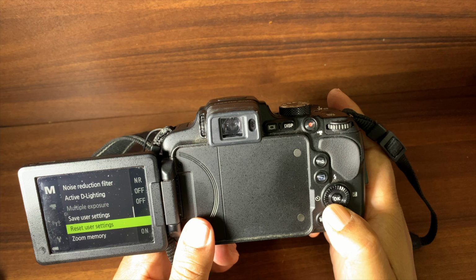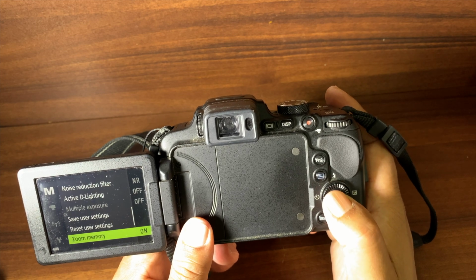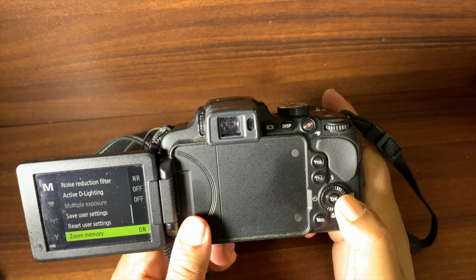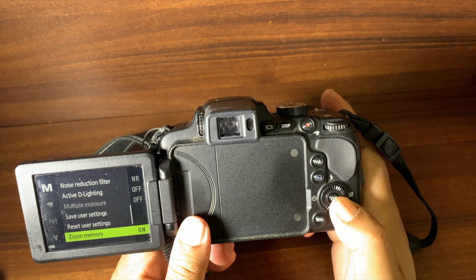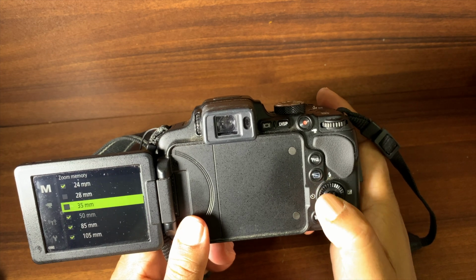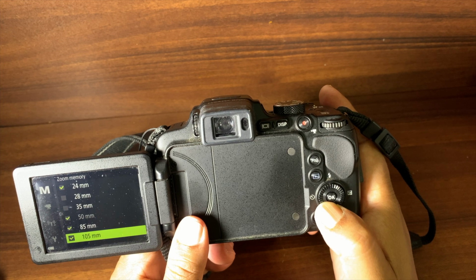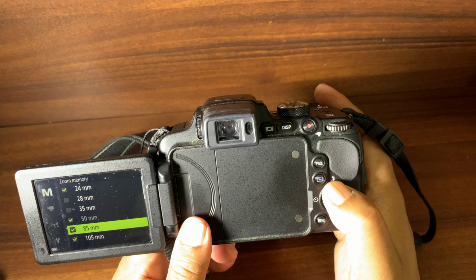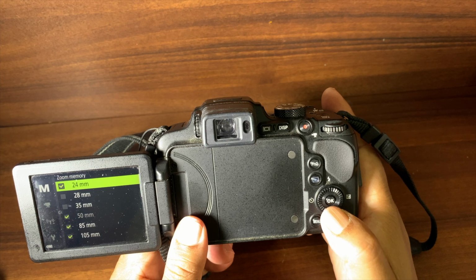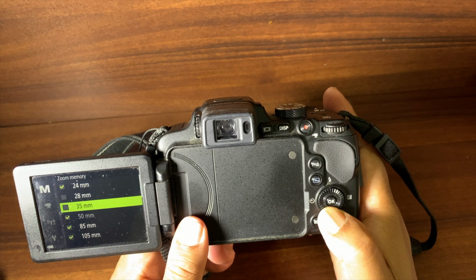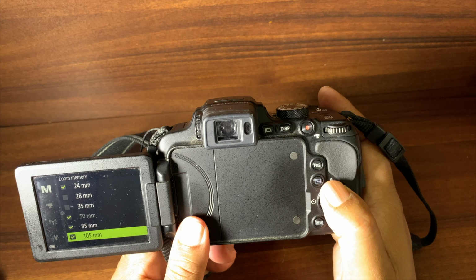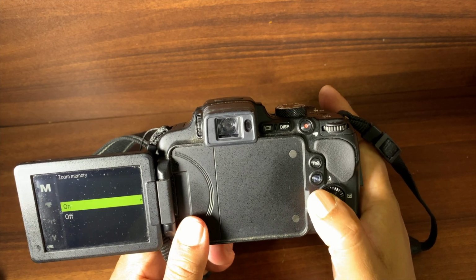And another thing I have to set is zoom memory. This is very important for macro shooting, because for macro shooting I usually use 50 mm, 85 mm and 105 mm. So I keep it on, and I have ticked here 50 mm, 85 mm and 105 mm, you can see, and 24 mm is the default. It is the wide angle range of the zoom range, so this is not required for macro shooting. 50 is okay, 85 and 105 is okay. I don't go to other lens. So this is it.